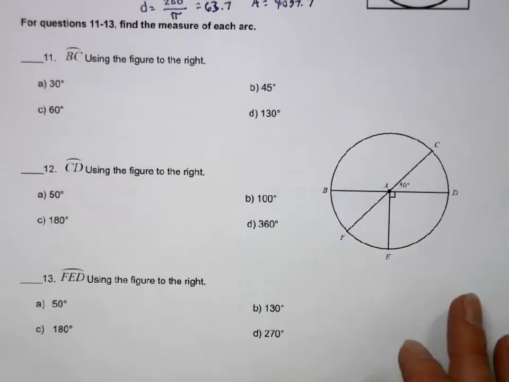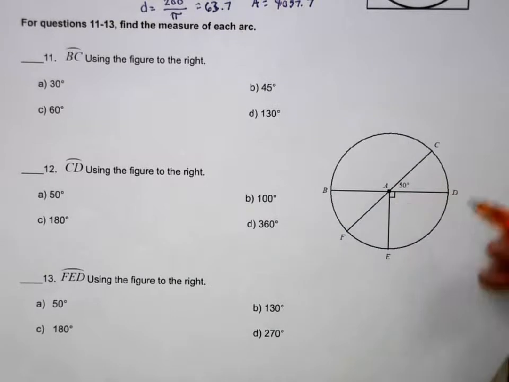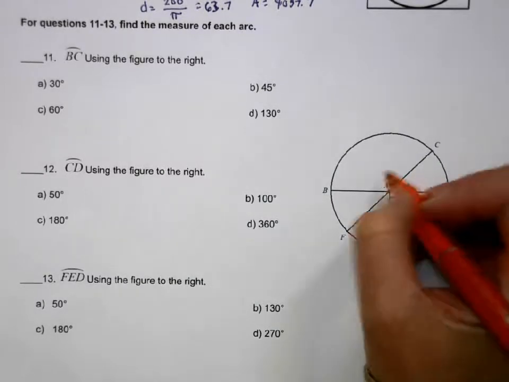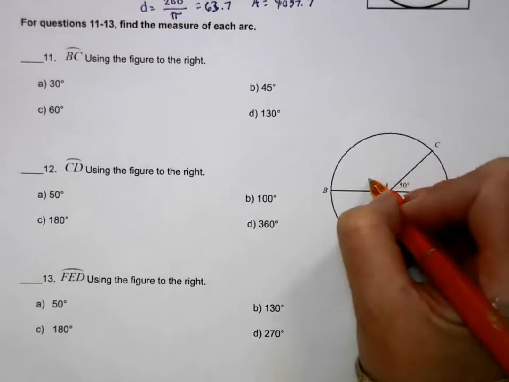All right, these next three all involve this diagram here. So the first thing I'm going to do, when you're finding the measure of an arc, it equals the measure of the central angle. So what I'm going to do is fill in these values real quickly here. Obviously this is 90. If this is 50, this is a line, so this would be 130.